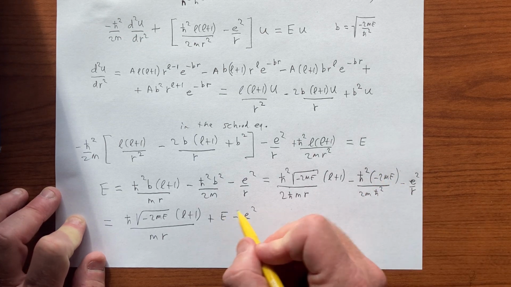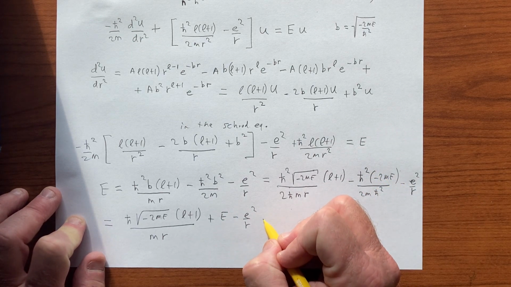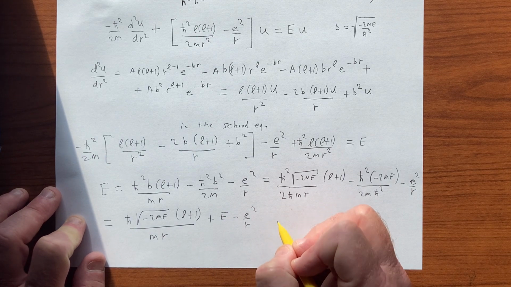Right, the E comes from here. We have minus e squared over r. And that's it. That's it.